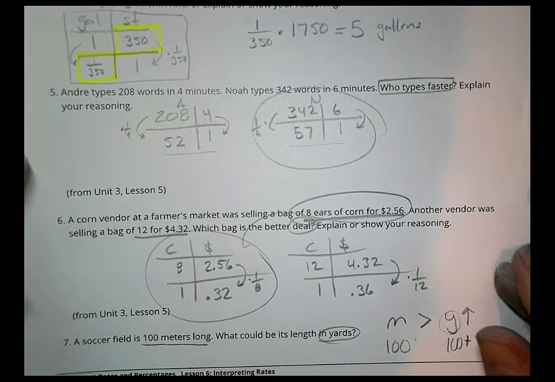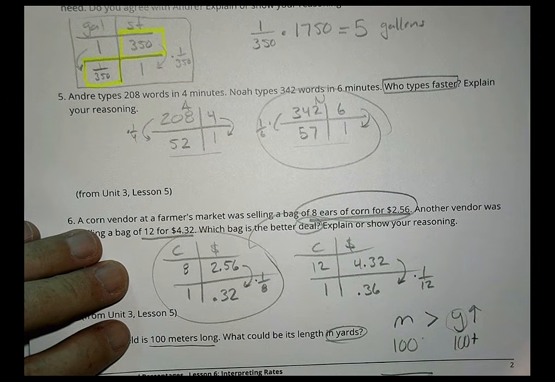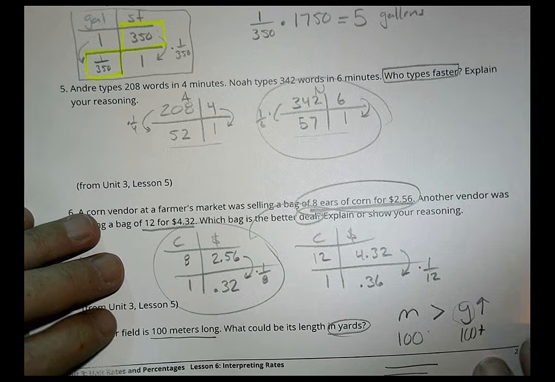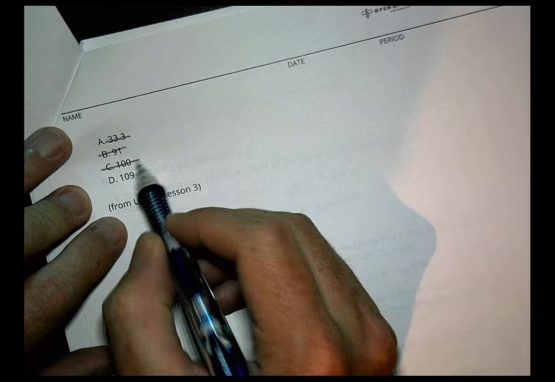So when I look at my answer choices, which ones are bigger than 100? Now again, remember, a meter is like this and a yard is like this, so it's not going to be a crazy big number. It's going to be close, okay? So which one's over 100? Not 33, not 91, not the same. We would go with D, 109.